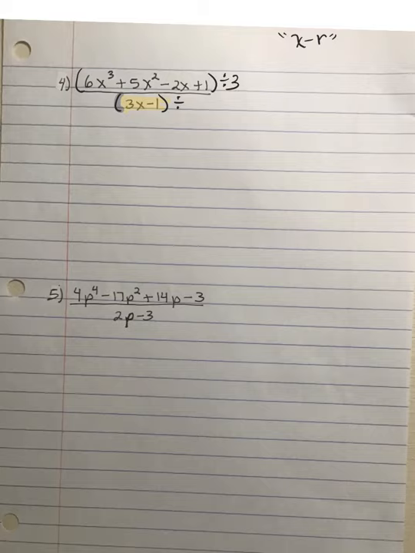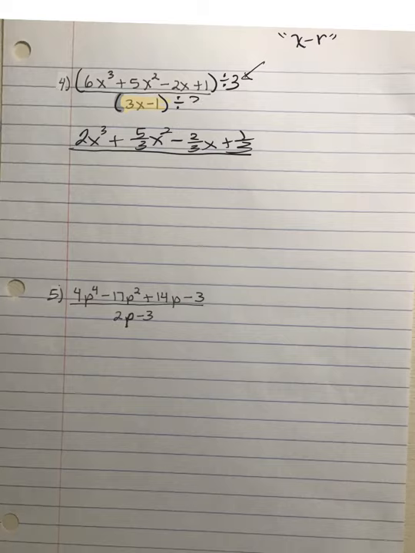That would give us, in the numerator, 2x cubed plus 5/3 x squared, don't freak out, minus 2/3 x plus 1/3. So if I divided the numerator, isn't that what I get as my new numerator, which is my dividend? And when I divide the denominator by 3, don't I end up getting x minus 1/3? See, now I have it in the x minus r format, where the r is 1/3.